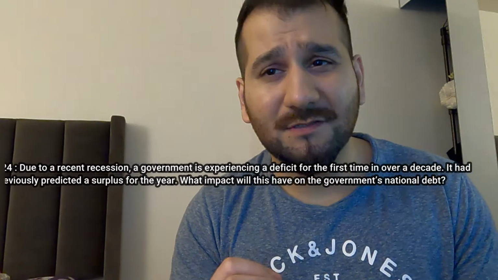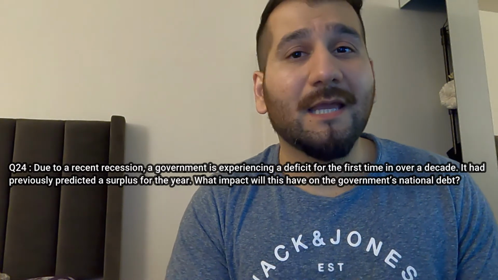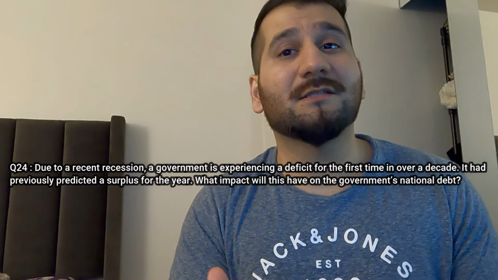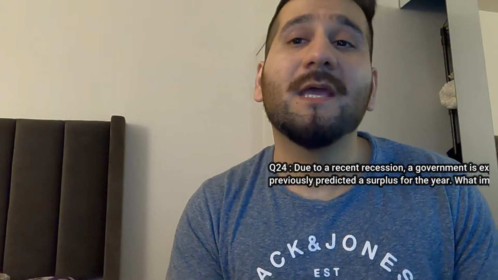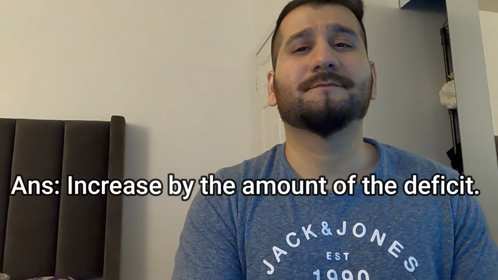Question number 24. Due to the recent recession, a government is experiencing a deficit for the first time over a decade. It had previously predicted a surplus for the year. What impact will this have on the government's national debt? The correct answer is increase by the amount of the deficit.